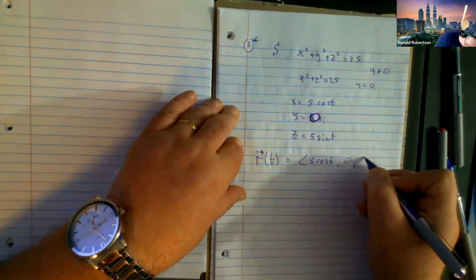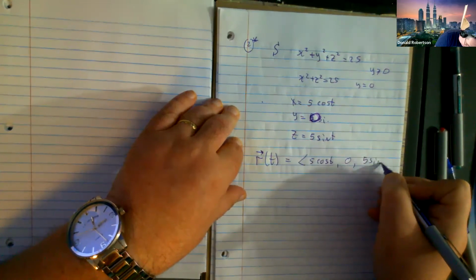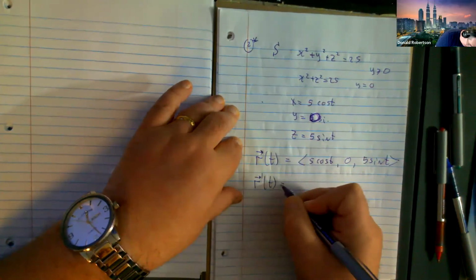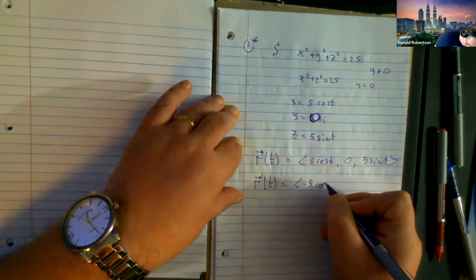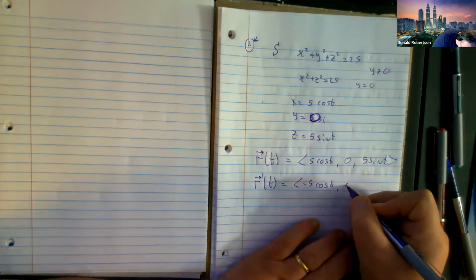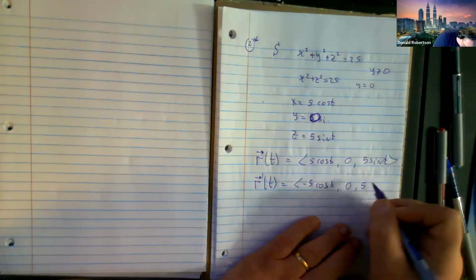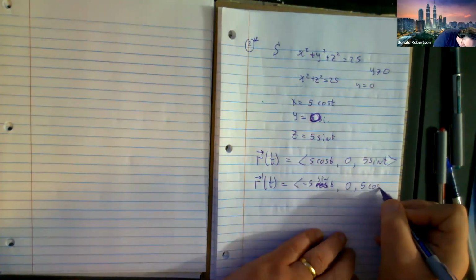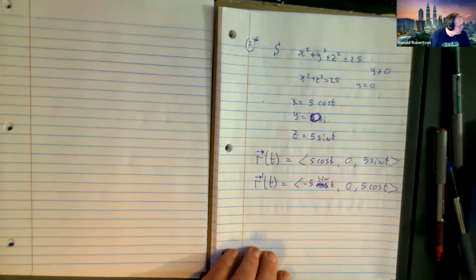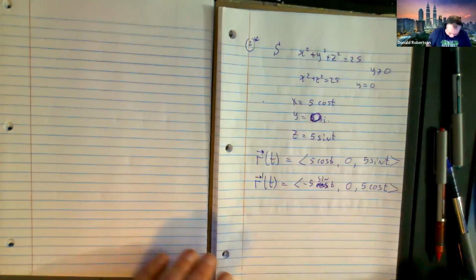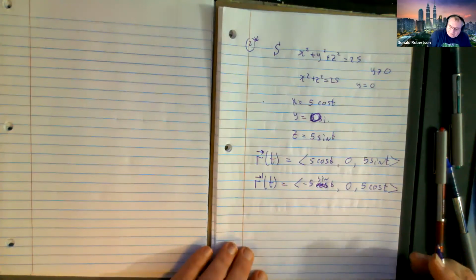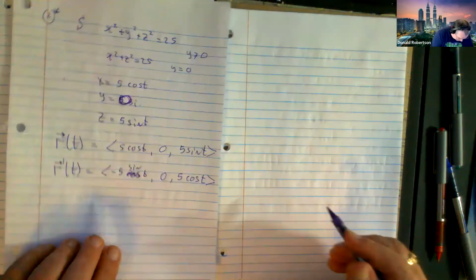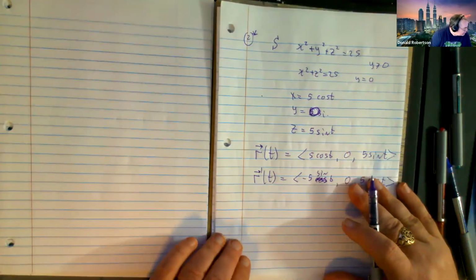X, y, z. And its derivative will be negative 5 sine t, 0, 5 cosine t. Let me check something. Oh, good. The answer isn't 0. Right, so we got our space curve, we got its derivative, that's cool. What's the vector function look like?